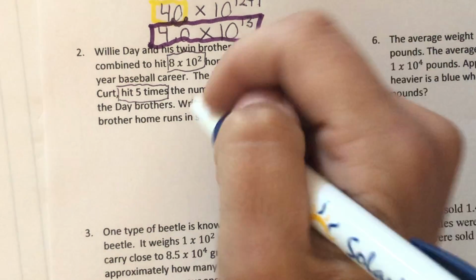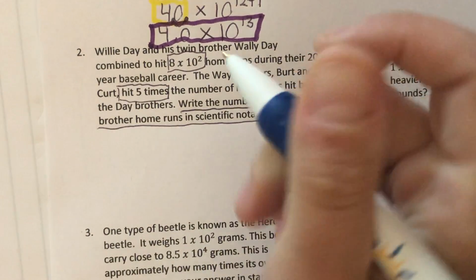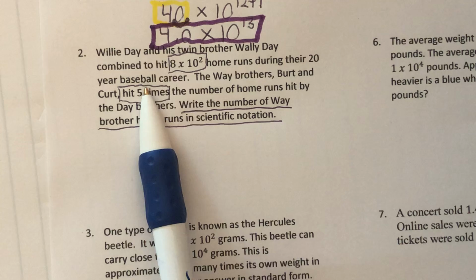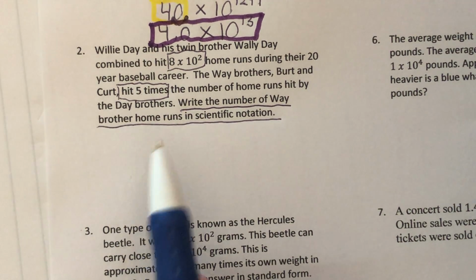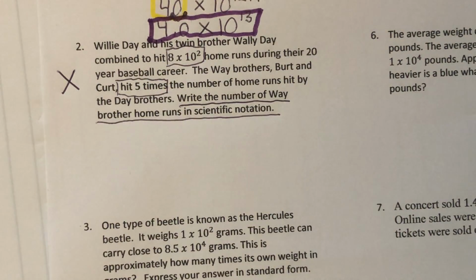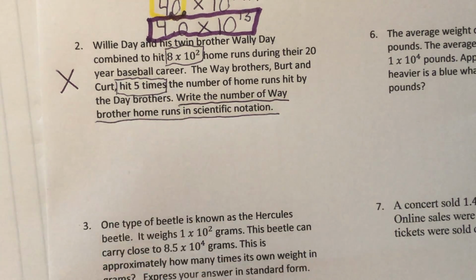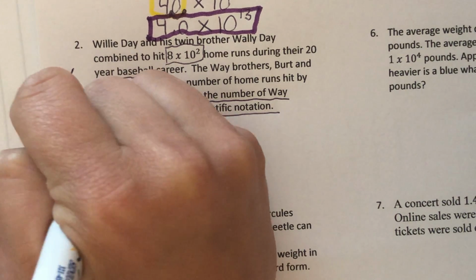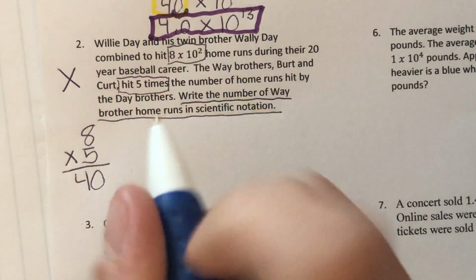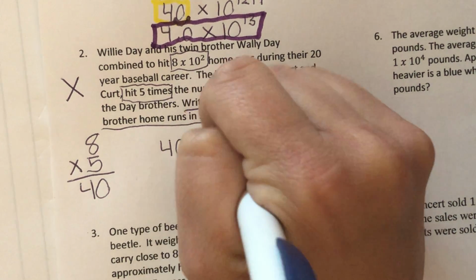We need to write the number of Way brother home runs in scientific notation. So we need to figure out if they hit 5 times this amount, how many home runs did they hit? Again, it's telling us 5 times this amount, so we're going to use multiplication to figure this out. We are just going to take our coefficient here and multiply it by 5. 8 times 5. 8 times 5 is 40. So our new coefficient is 40 times 10 to the second power.